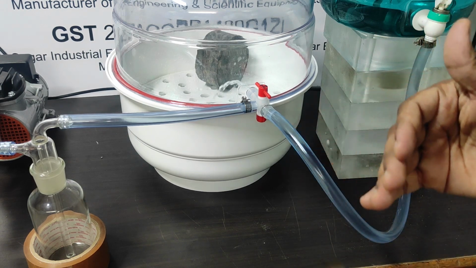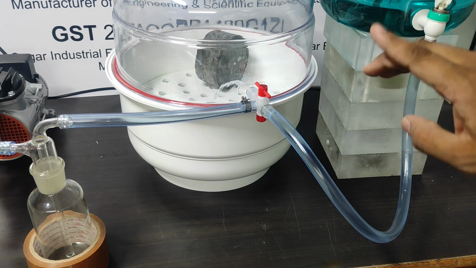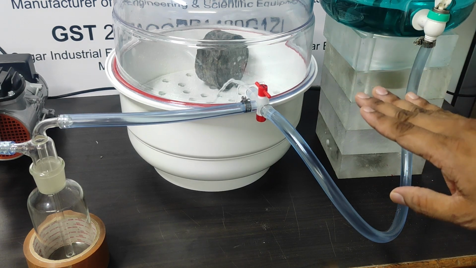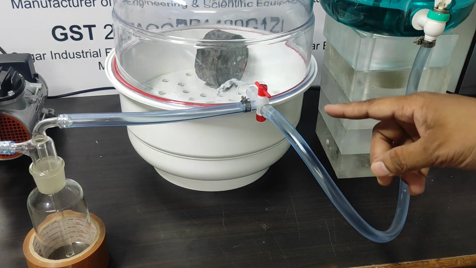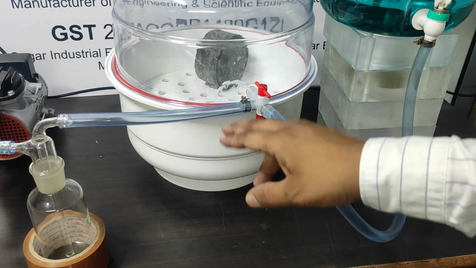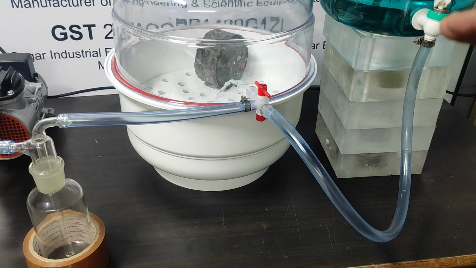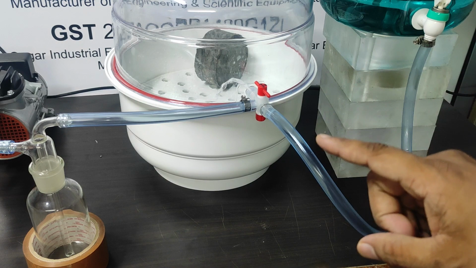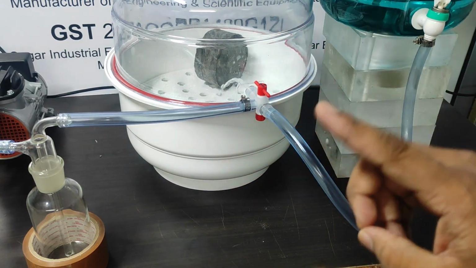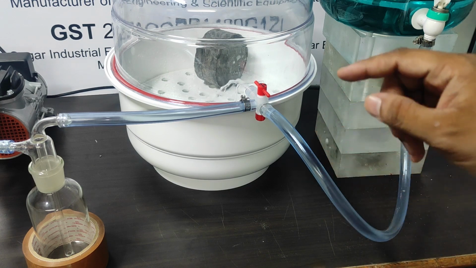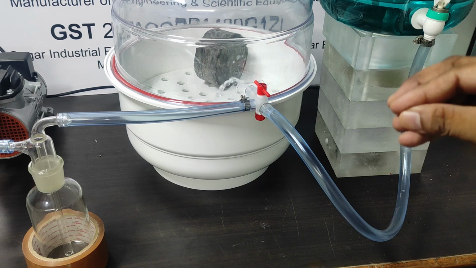So we have to allow this water till the sample is immersed. Once the sample is immersed, we have to close this supply of water, and we have to connect this line and this line. At this position we have to keep this pump on for 3 to 4 hours to maintain the pressure of this desiccator at less than 50 mm of Hg.